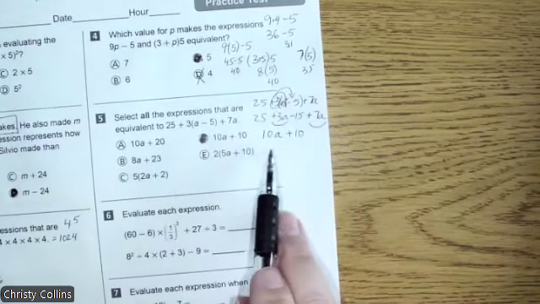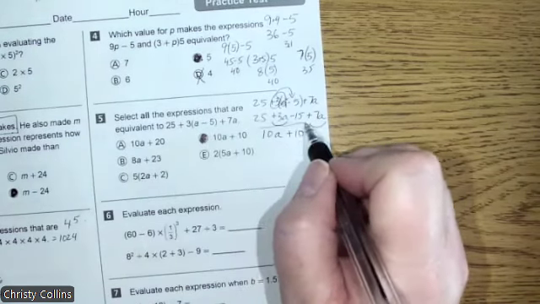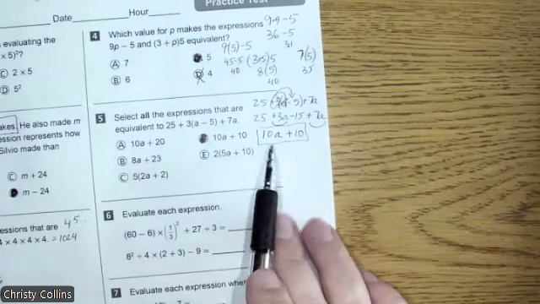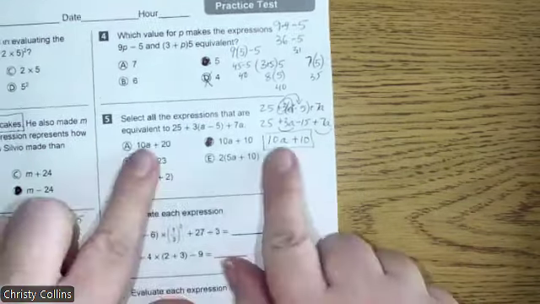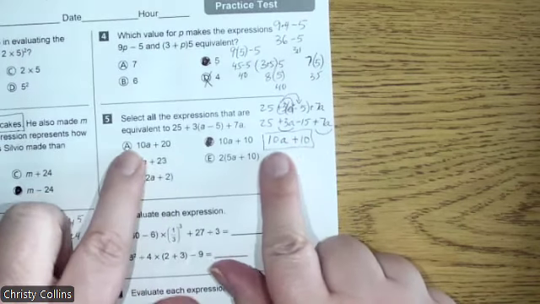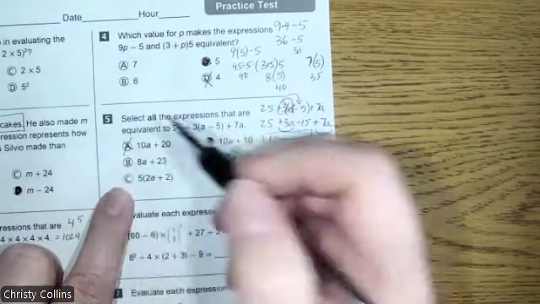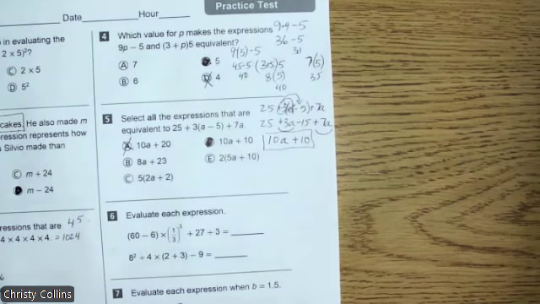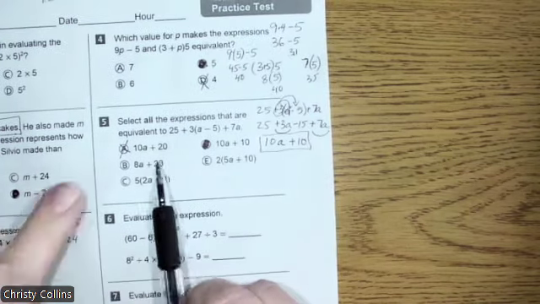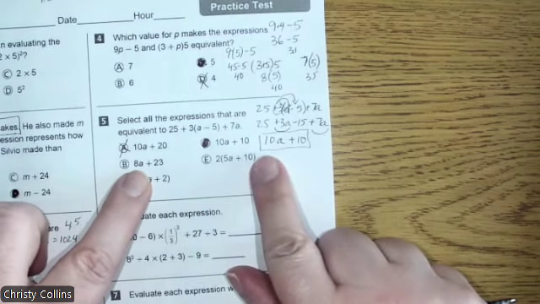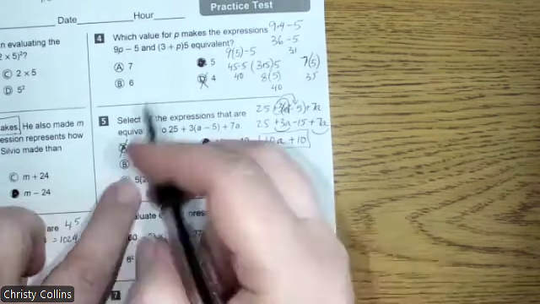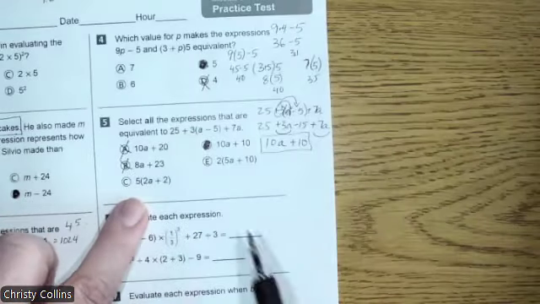And if this is equivalent to 10a plus 10, which it is, I'll just put a box around that so it stands out. Then it can't be equal to 10a plus 20, because 10a plus 20 is not equivalent to 10a plus 10. So we know that A is wrong. Okay. Then we can go ahead and simplify. Let's take a look at letter B and compare. This is only 8 a's. This is 10 a's. That's not equivalent. So we can cross that out.